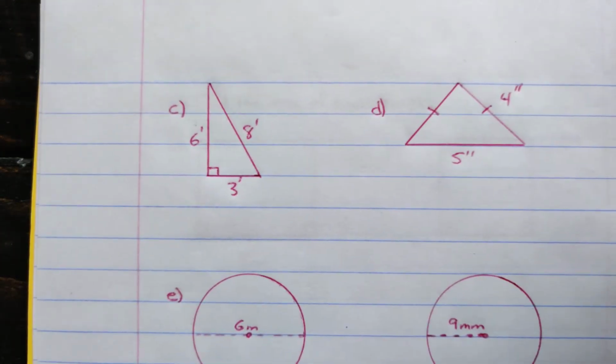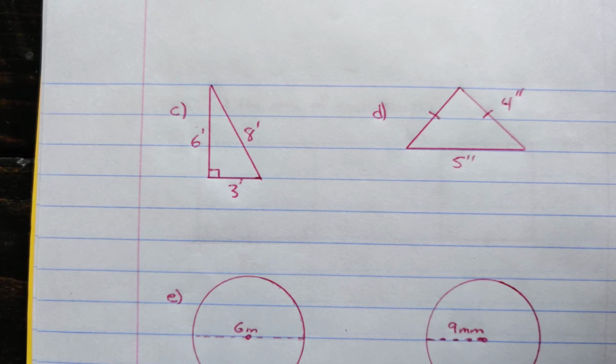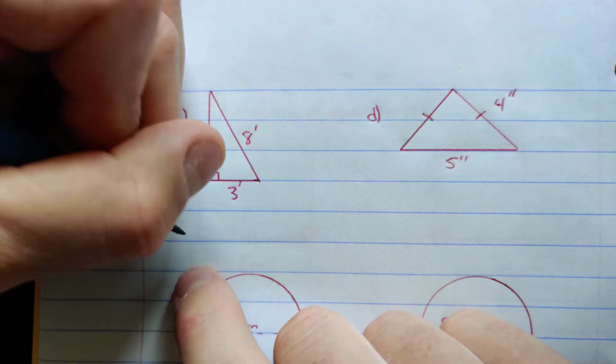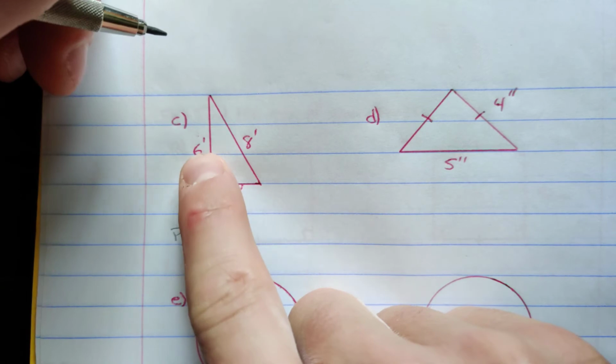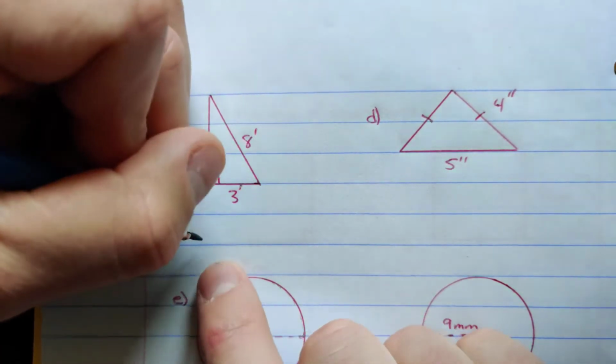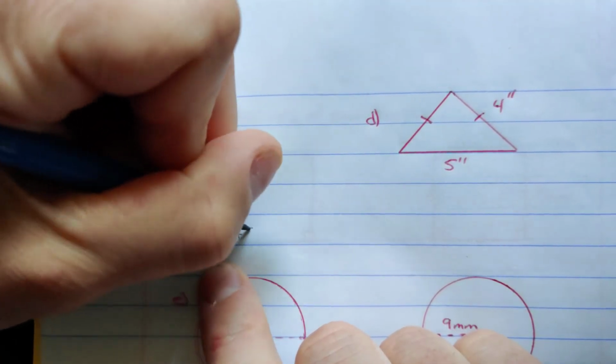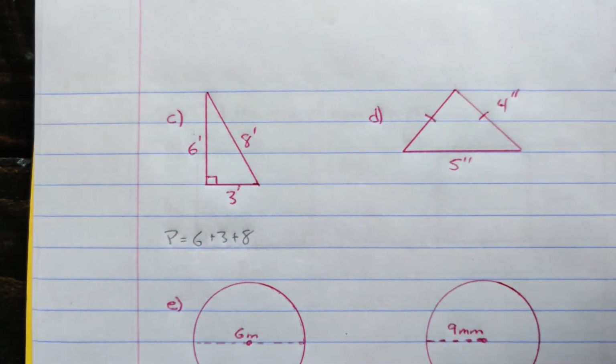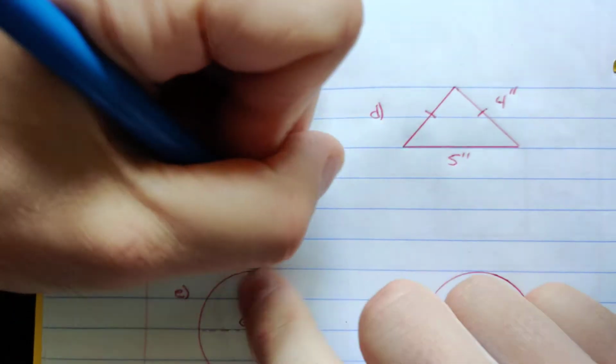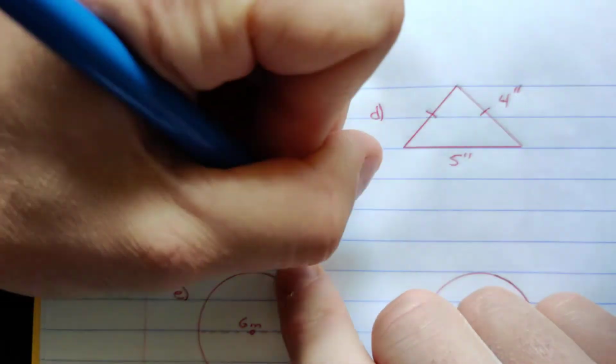Some additional shapes here. I have a triangle, I have another triangle, and then 2 circles. In the case of the triangles, the formula is add up all 3 sides. There's not really a formal formula. You might see A plus B plus C sometimes, but in general, you're just adding up all the sides. So the perimeter of a triangle, in this case, that little single tick means feet. So 6 feet plus 3 feet plus 8 feet. 6 plus 3 is 9. 9 plus 8 is 17. The perimeter is 17 feet.